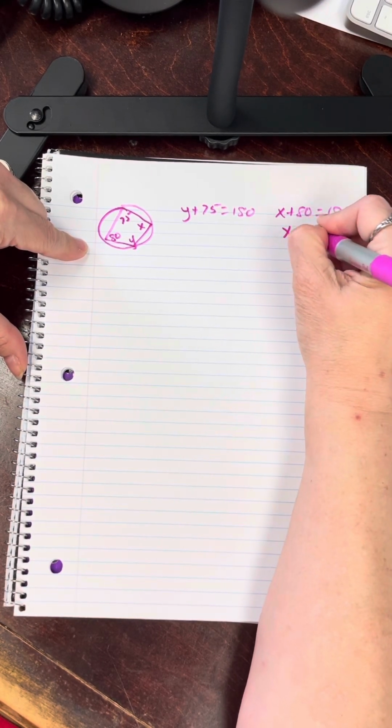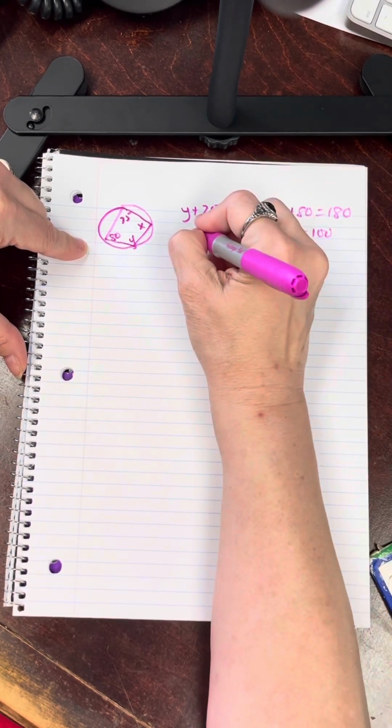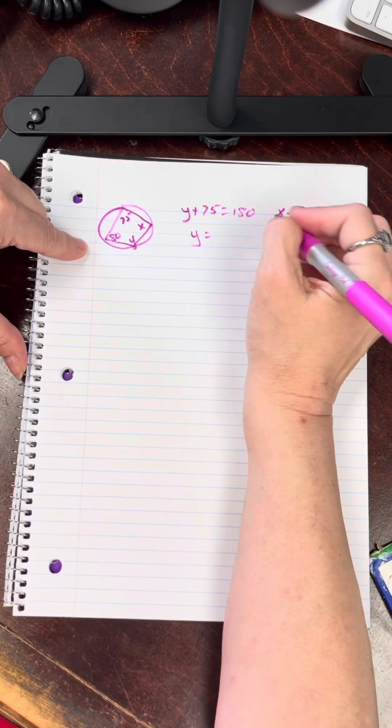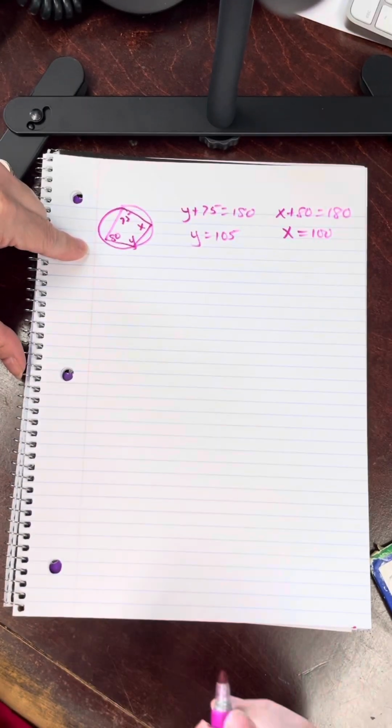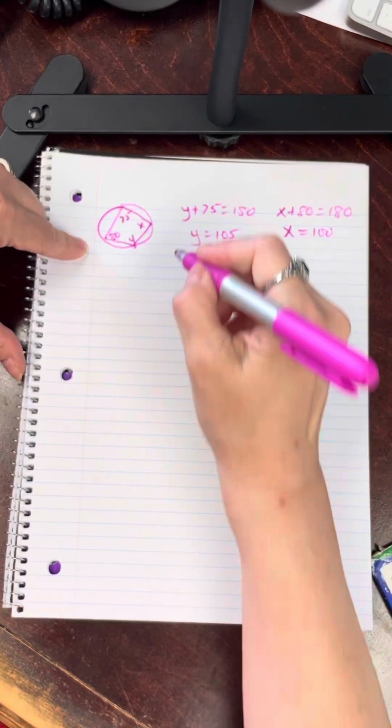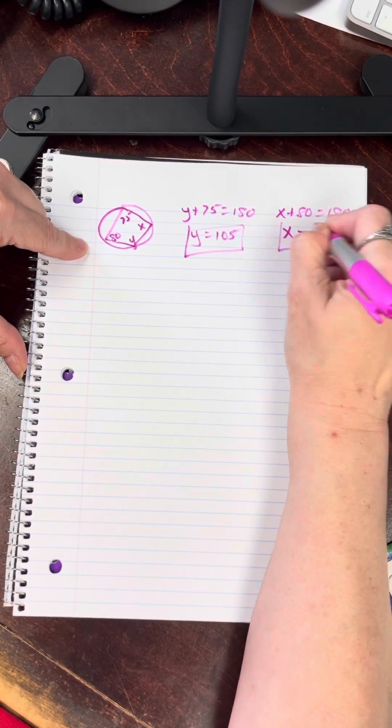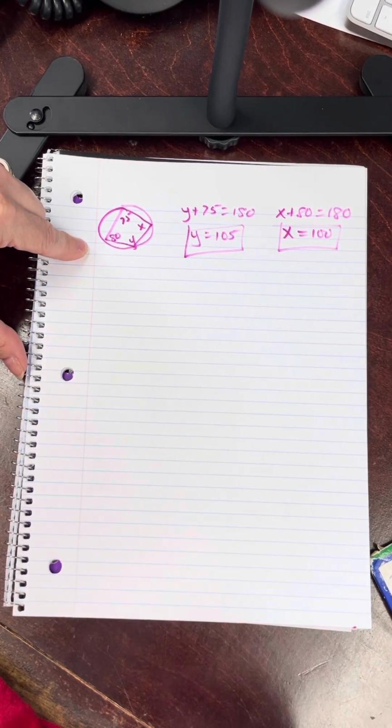Subtracting the 80, X is 100. And Y, subtracting the 75, would be 105. That is a quick and easy one as long as you remember the rule.